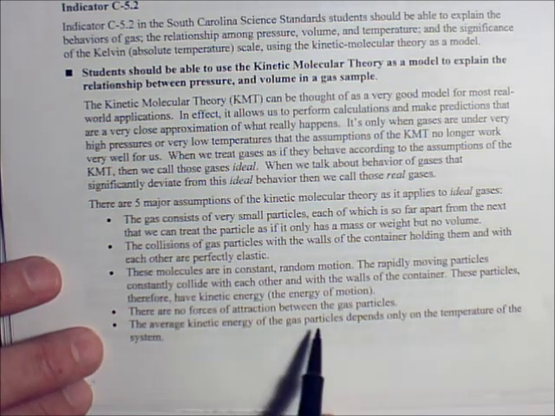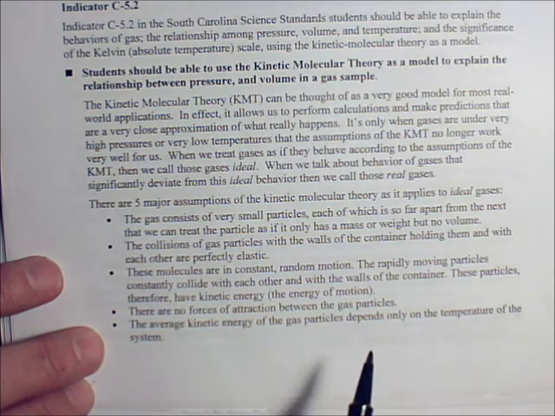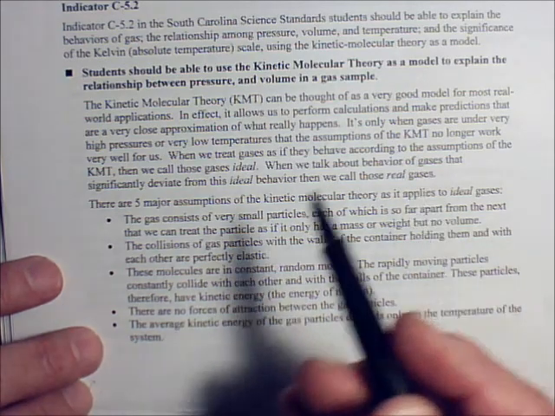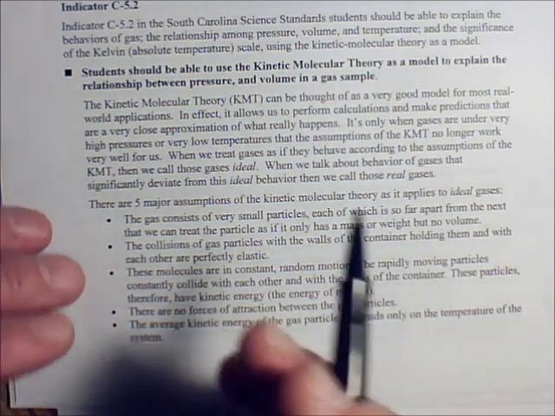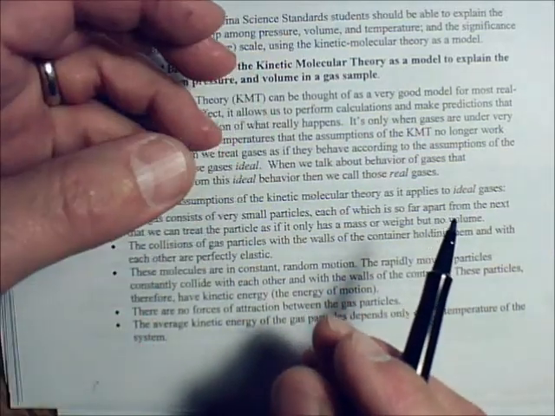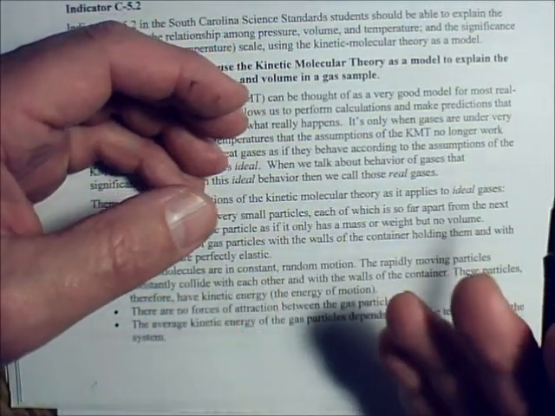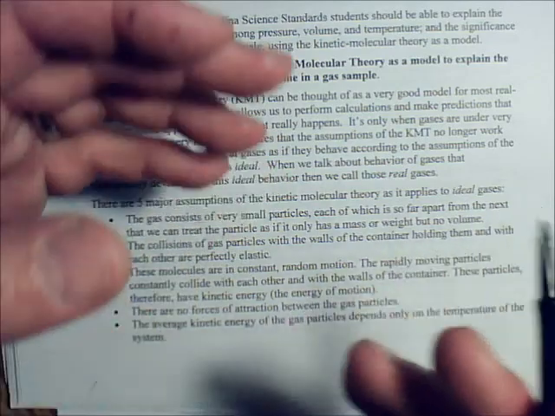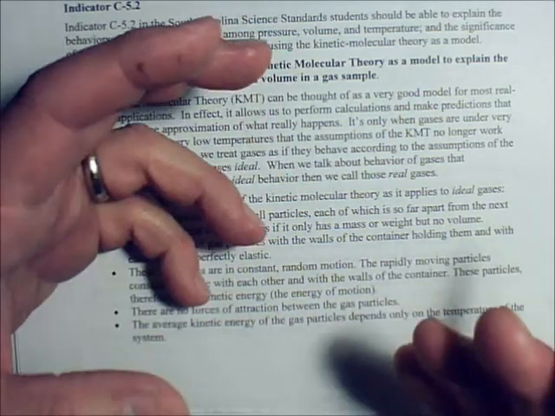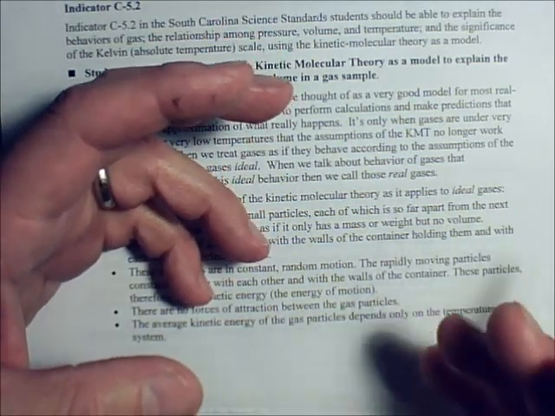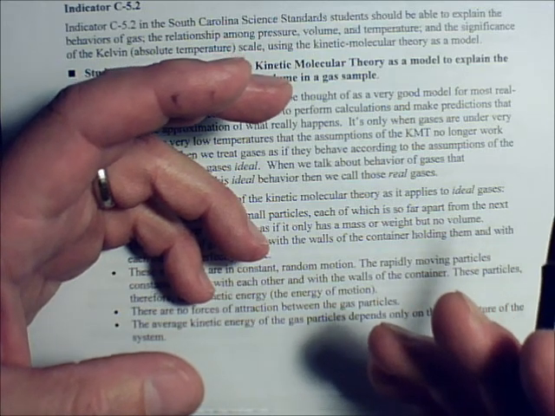There are no forces of attraction between gas particles. Well, you know that can't be true. We've already been figuring out the way that gas electrons shift around, either permanently or temporarily, creating polarity. So gas molecules have to have stickiness. If gas molecules didn't have stickiness, airplanes wouldn't fly.